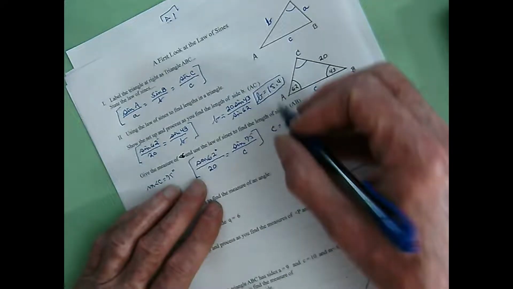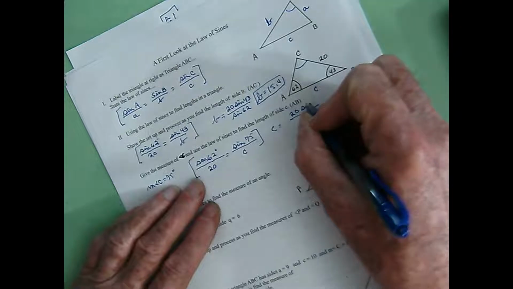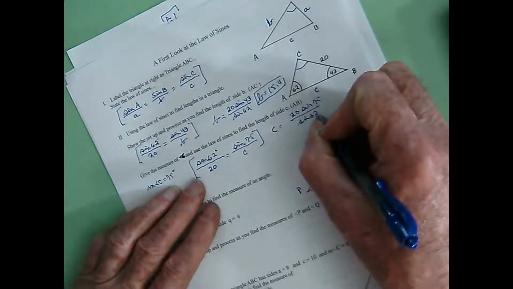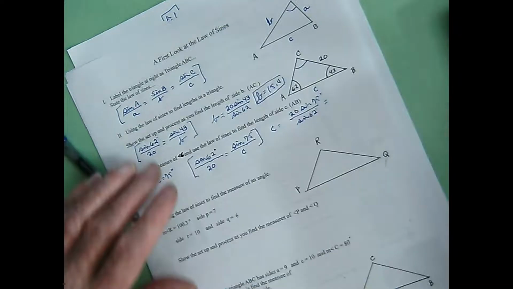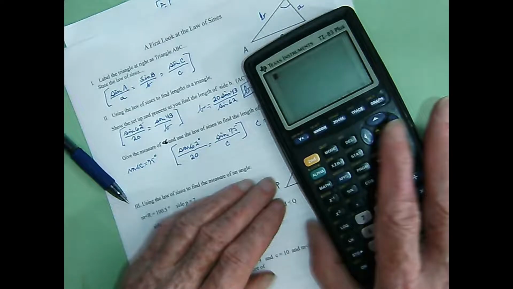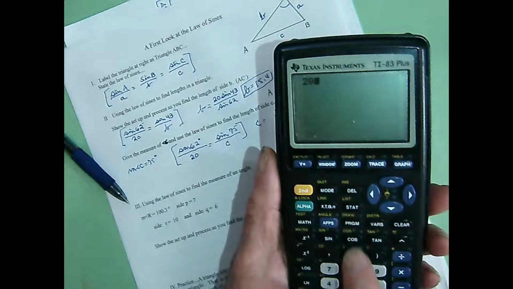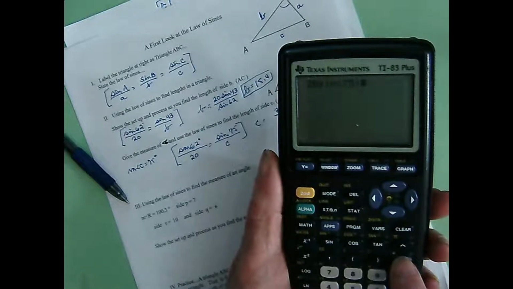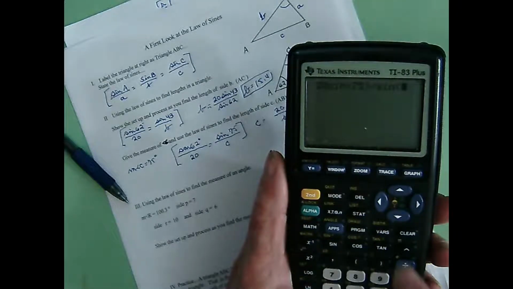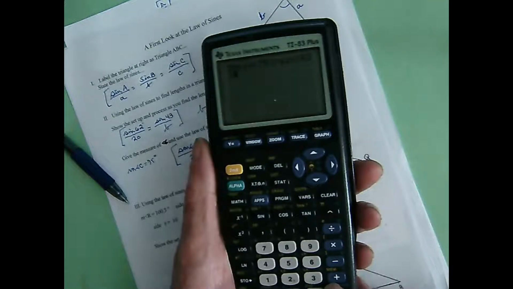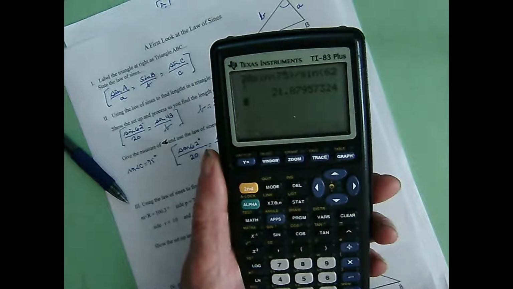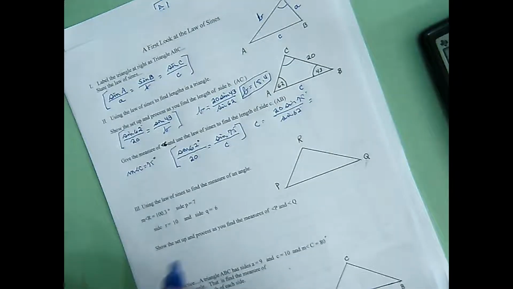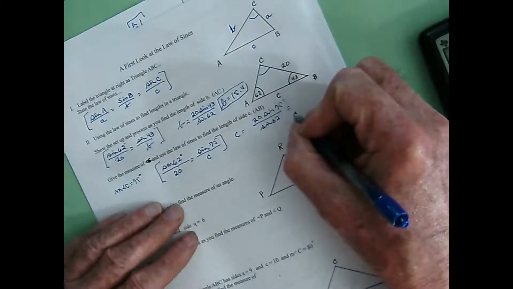It must be 20 sine 75 over the sine of 62. And let's figure out what that value should be. 20 sine 75. You're doing this too, I hope, over the sine of 62. I'm coming up with about 21.9. Yep. That would have been the length of side little c.